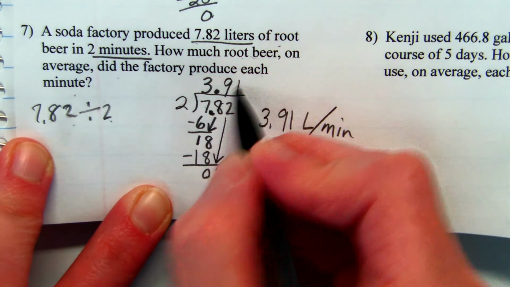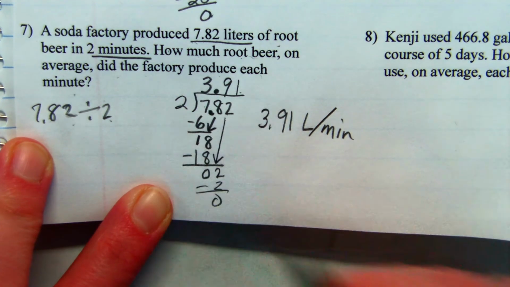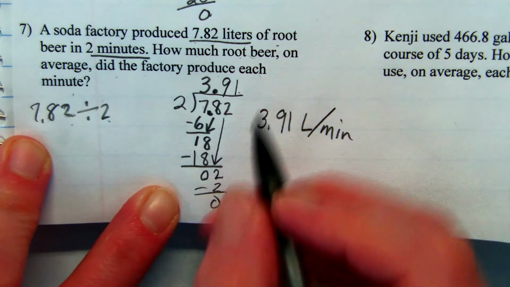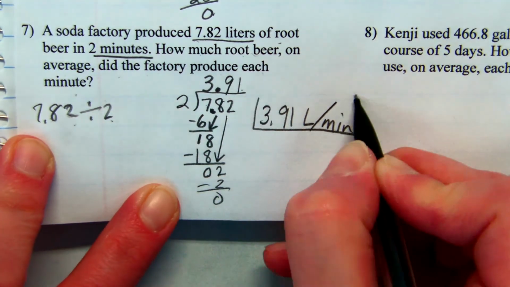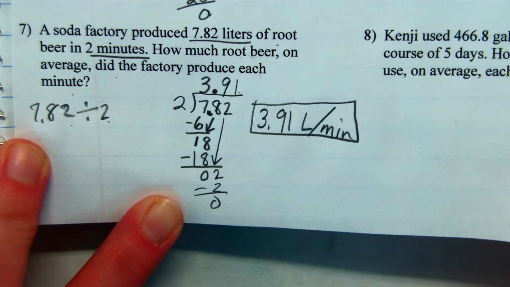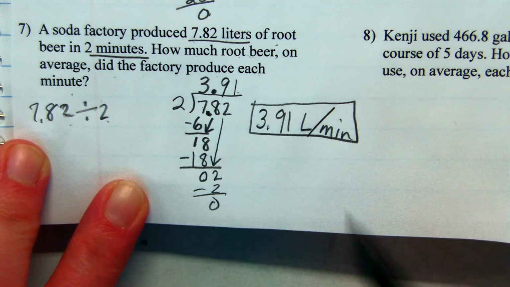Oh, I did. 1 times 2 is 2. We subtract and get 0. Thank you. My brain got stuck on the label. So that's how many liters they're producing per minute.